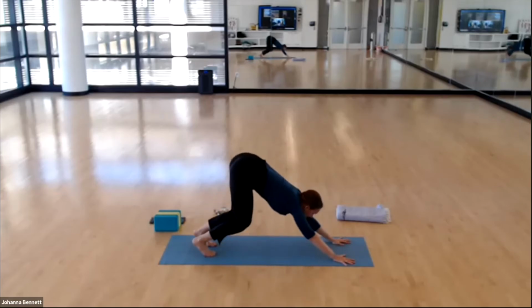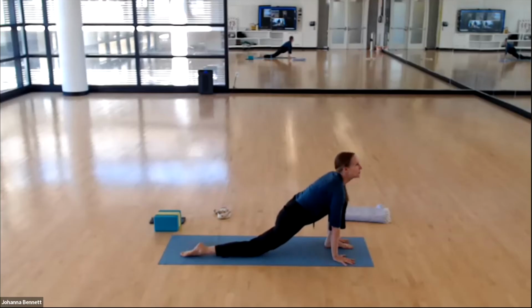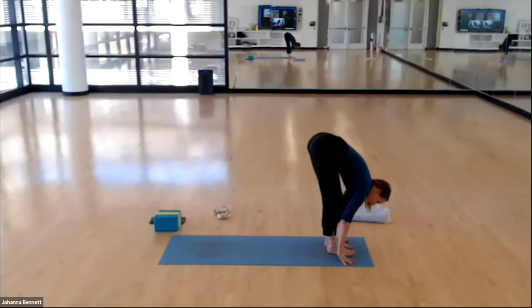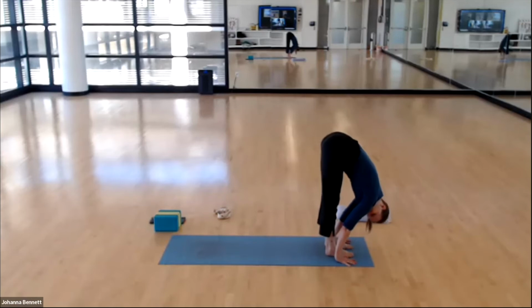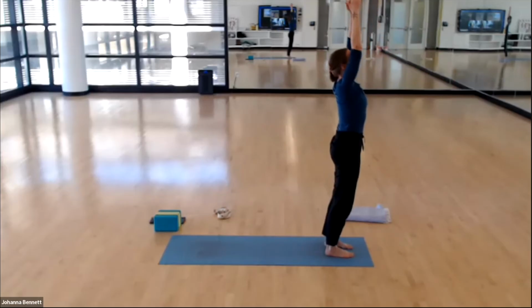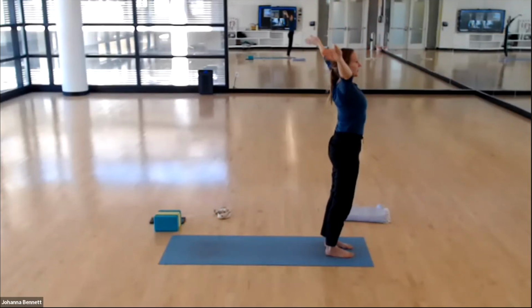Let's bend the knees and step the left foot to the left thumb. Bring the right knee down. Let's look forward a little bit. And then prepare ourselves for a nice light step to the front of the mat and fold all the way down. Good. Let's reach the arms forward and up. And up. Arch back if that's okay on your back. And then exhale, hands to the heart.